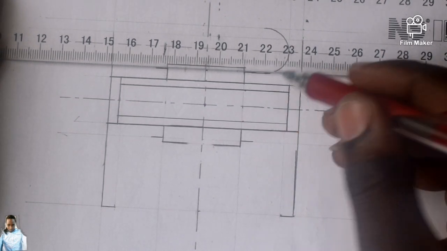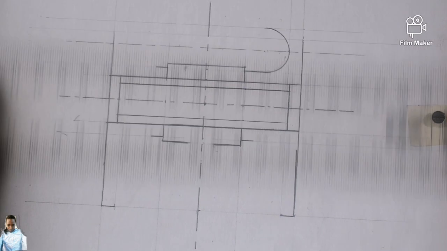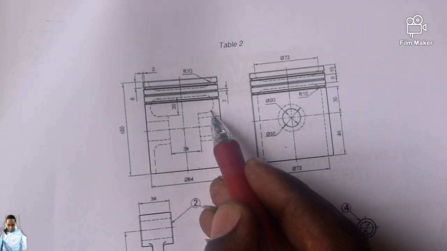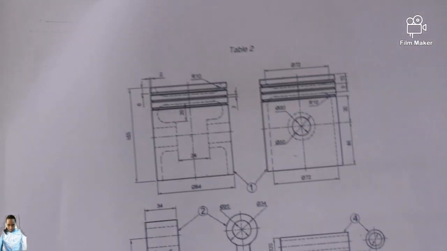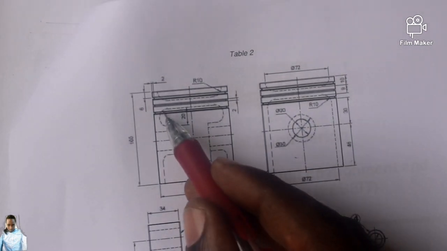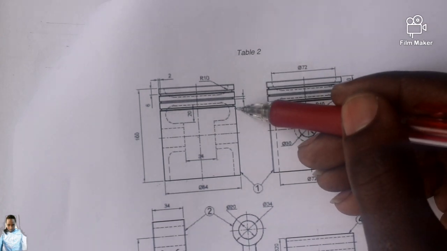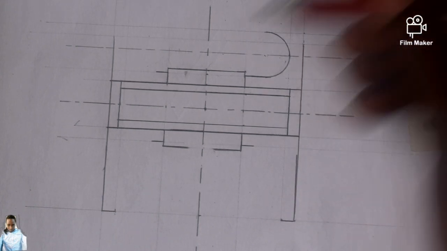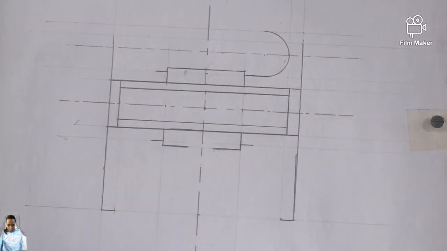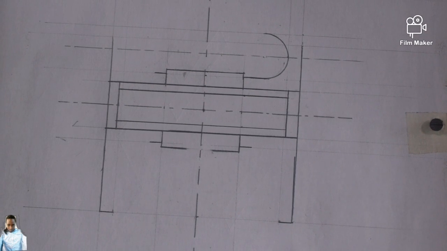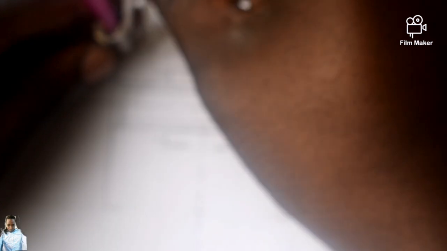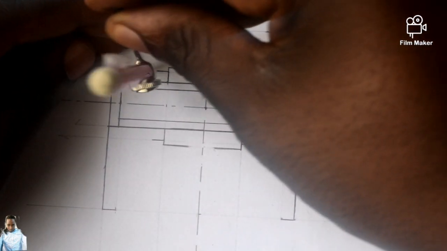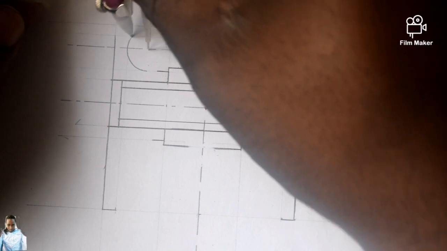Close it dark. Which one is this one? It's this one. There you go. You see. So what you did to this side, you're going to do it to this side. So this gap from here till there is in line with this one. So what you did to this side, you'll be doing it to this side. There you go.